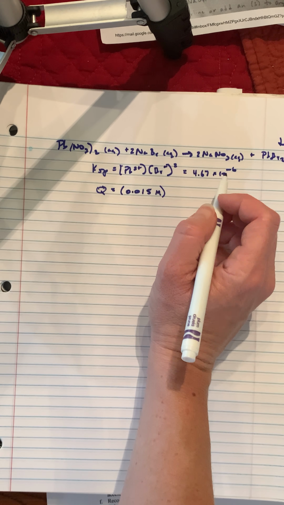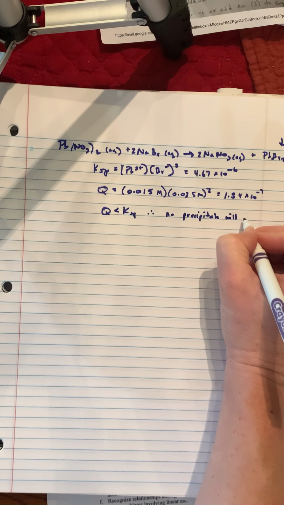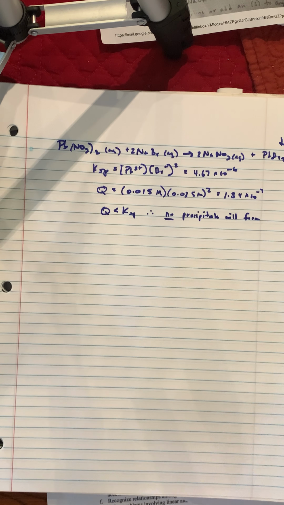So if I do that, I get 1.84 times 10 to the negative 7th. Comparing these two, our Q is less than the KSP value. Q is less than KSP, therefore no precipitate will form. Okay, no precipitate will form. And that is our answer.